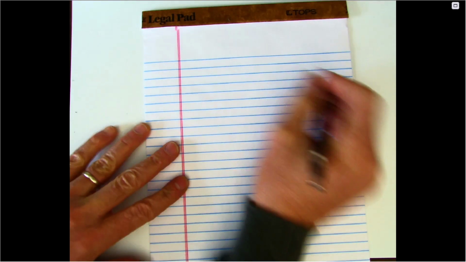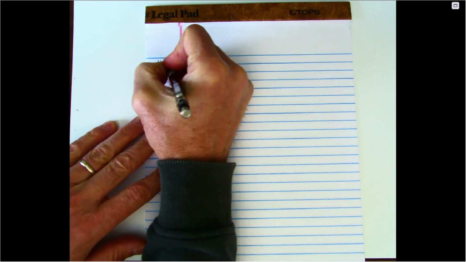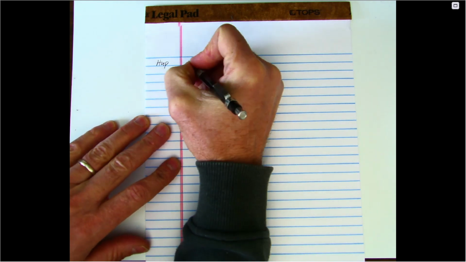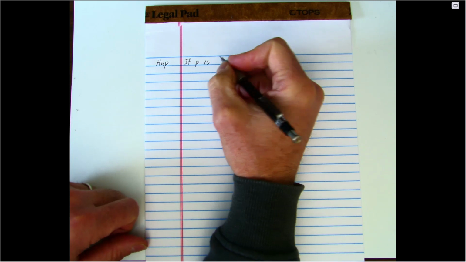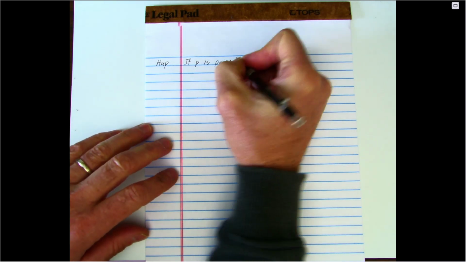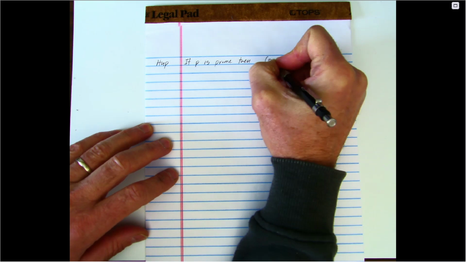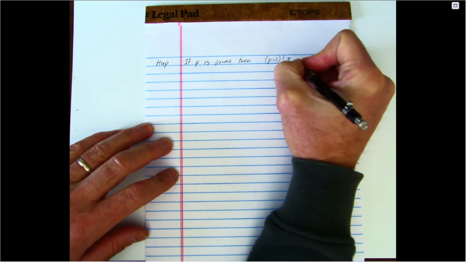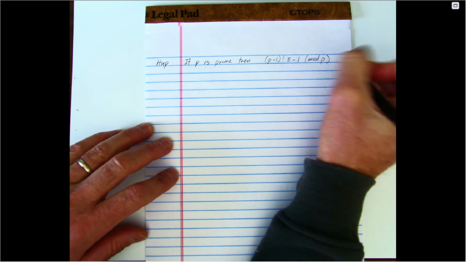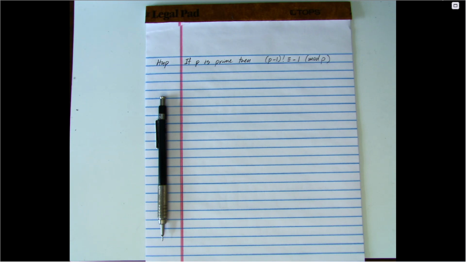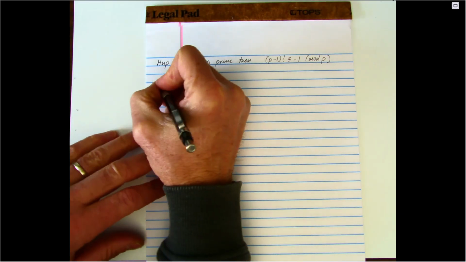All right. So make sure I'm on. So here's our hypothesis. If p is prime, then (p minus 1) factorial is congruent to negative 1 mod p. Okay, so let's go ahead and try to prove this.